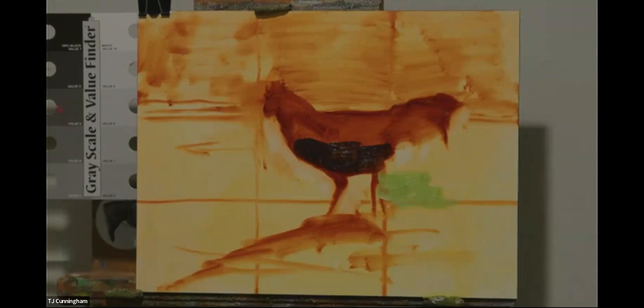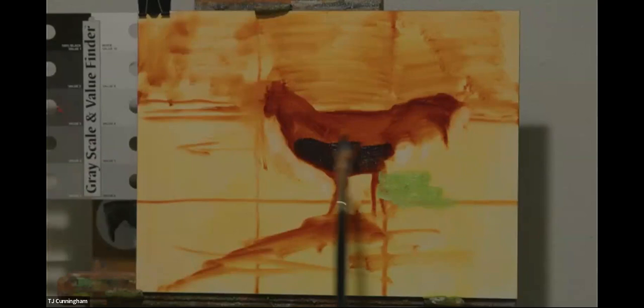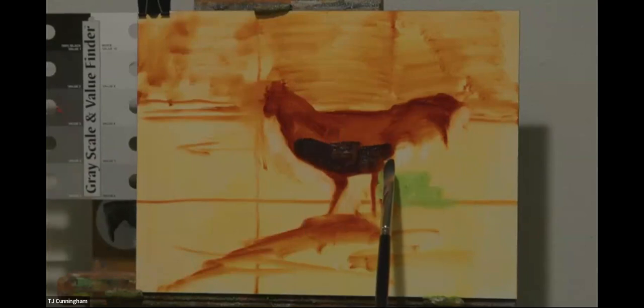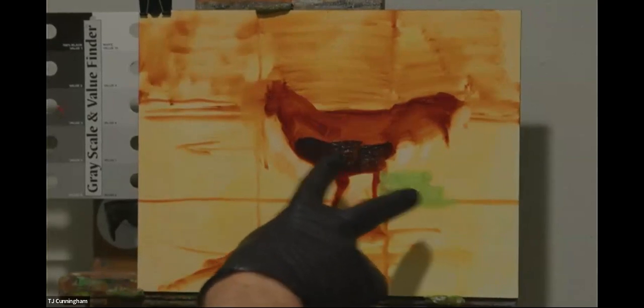So this is actually really big because now we have our whole tonal range. We have the darkest dark and the lightest light. All the values that'll make up the rest of the painting, we don't really have to guess at them. We have to compare them to what we have here.